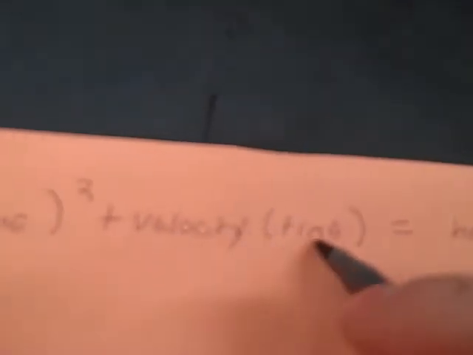Then after gravity is going to be time. Time is x, so x to the second power. Plus velocity. The velocity is that feet per second we came up with, which was 14. And then I'm going to have the time again, but that's x, and it won't be to the second. It'll just be x. And then my height is equal to y.